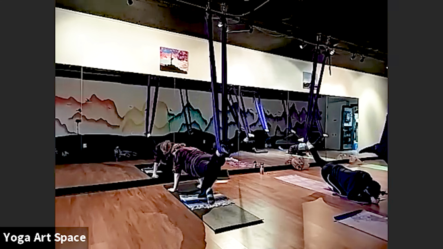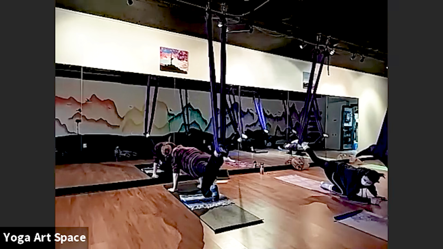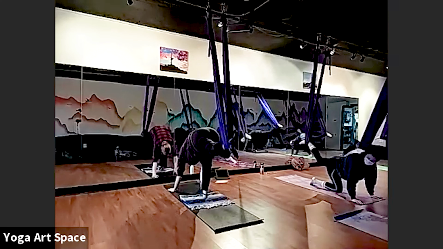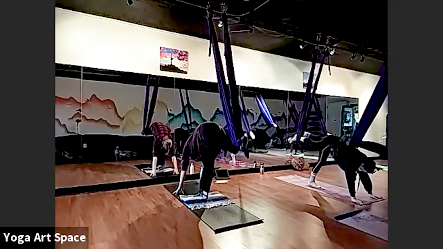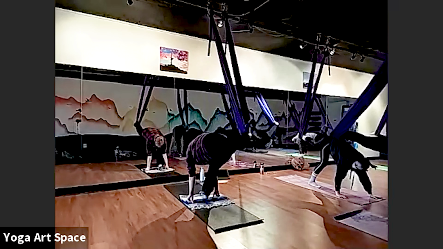You've got that last splits to try to play with, so come up to hands. Allow that right foot to hop until the foot's on the ground. Once you're there, try to straighten both legs, walk the hands backwards into the splits. Amazing.